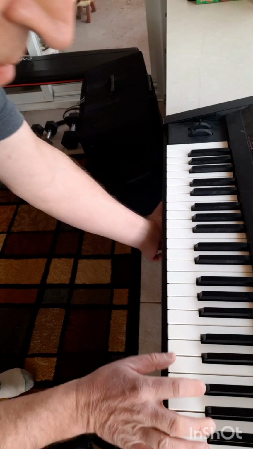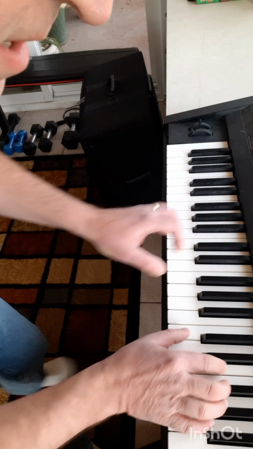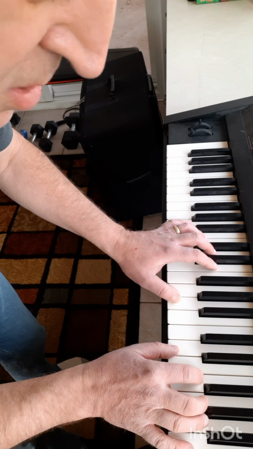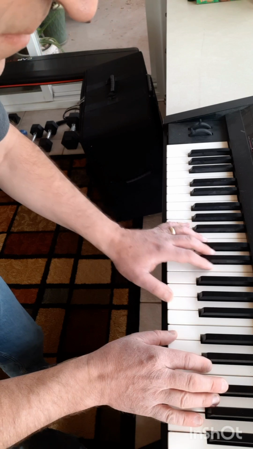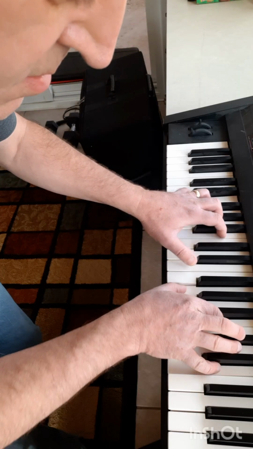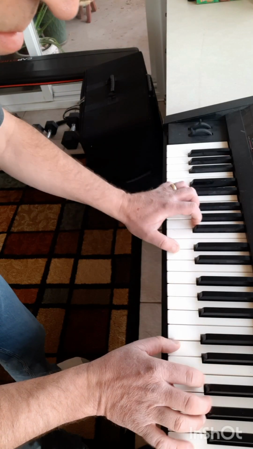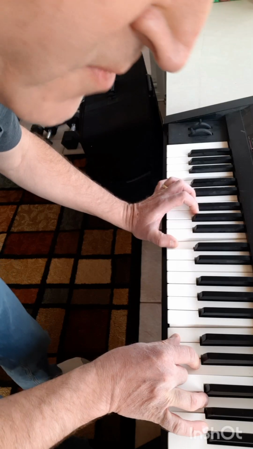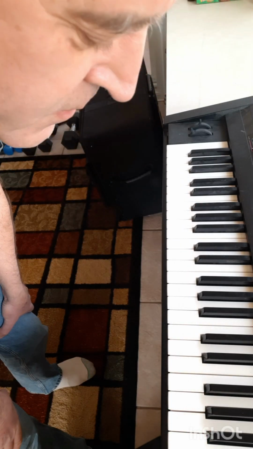Here's what that sounds like, in a less triadic way: 3, 6, 2, 5, 1. I'm not a great keyboard player, but it's a very common chord progression.